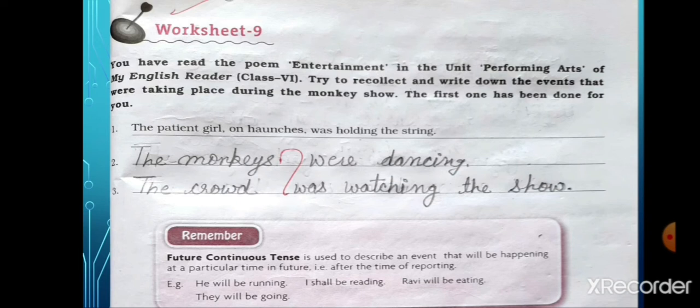And beta, remember that future continuous tense is used to describe an event that will be happening at a particular time in future, that is after the time of reporting. For example, students, he will be running, I shall be reading, Ravi will be eating, they will be going, like this. Okay, students, now beta, let's move on to worksheet number 10.